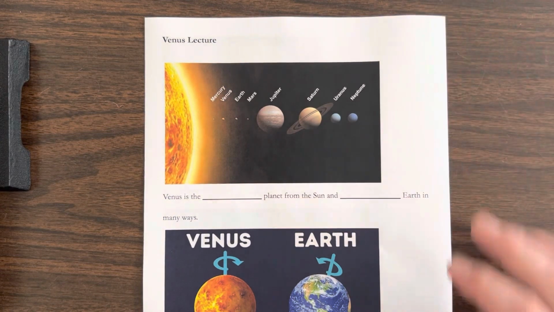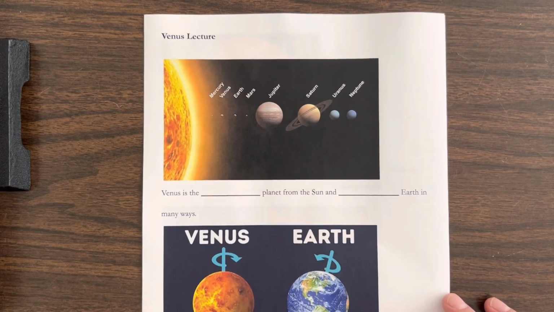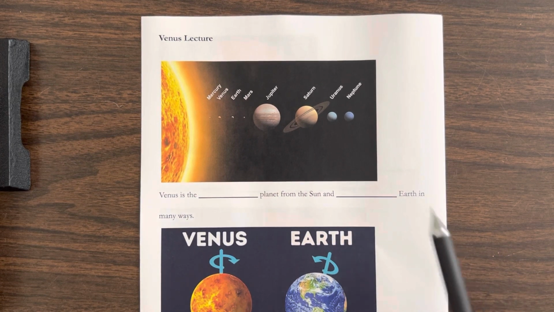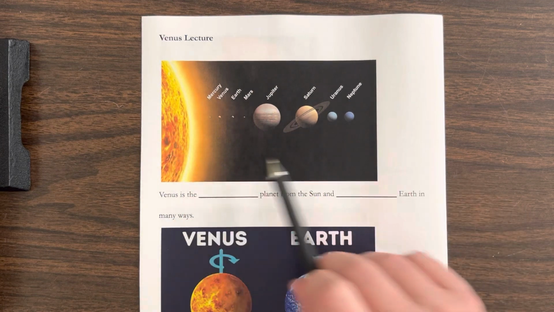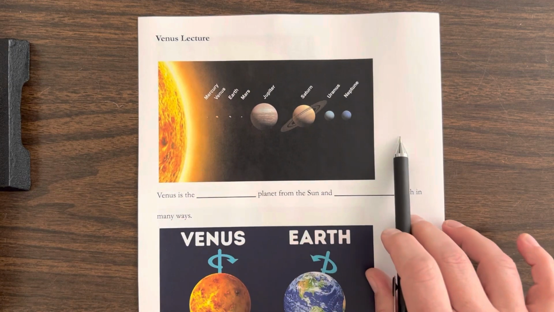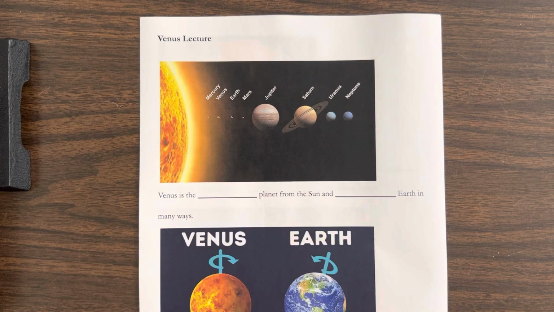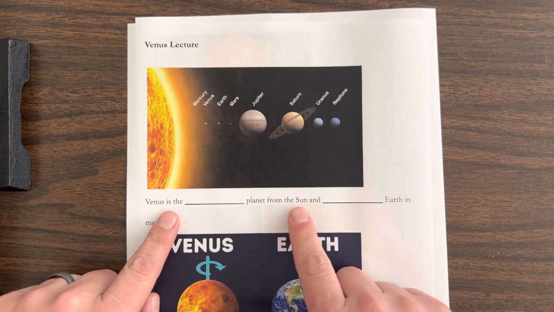Hello. Today I'm going to go over the Venus lecture. So we'll talk about some of the basics of the planet Venus. And I have another image here of our solar system with the planets in order. You can see that Venus is the second planet. So Venus is the second planet from the sun.